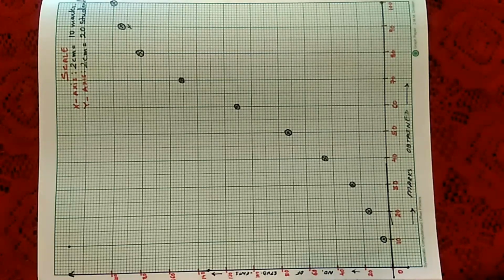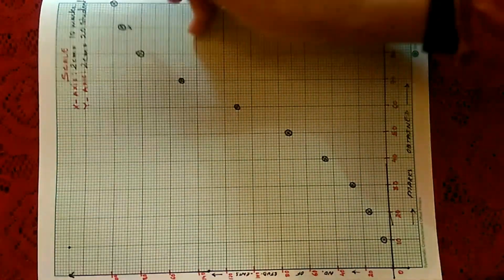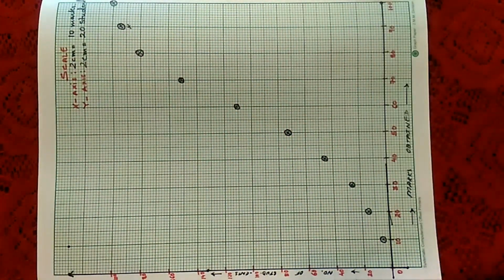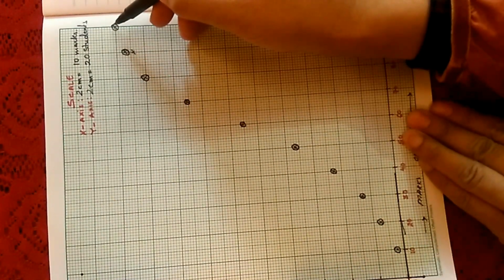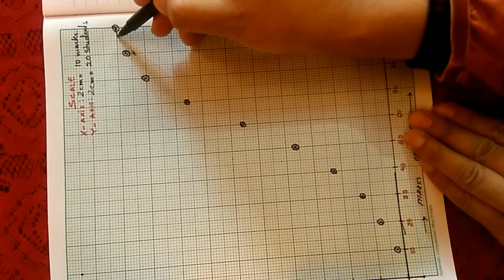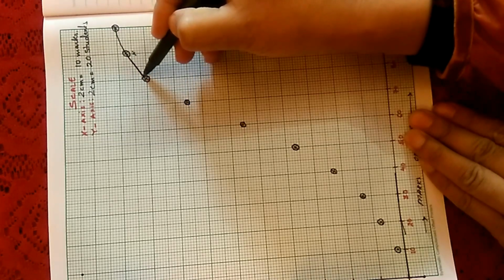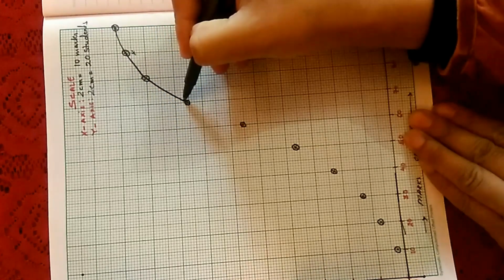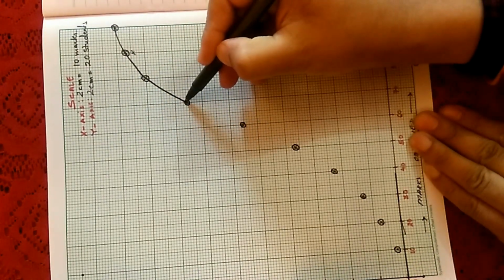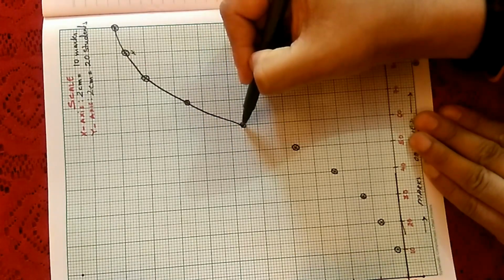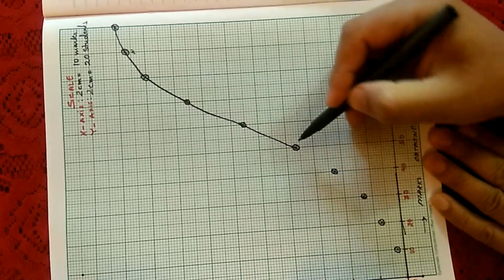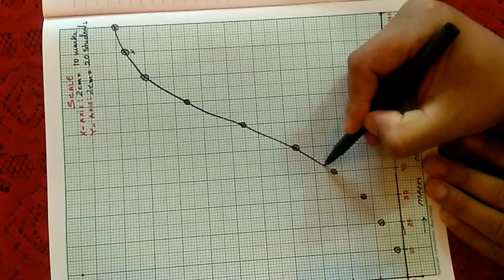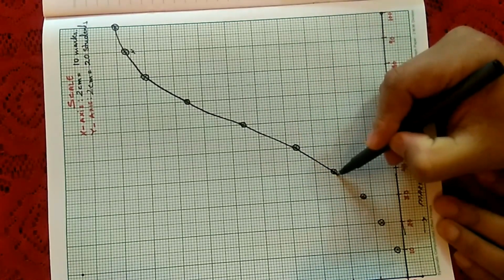Now we need to draw a freehand smooth curve to join the last point with the origin. So see how I am drawing this one. We start from here, then try to pass through all the points without much deviation from the path. We try and draw a smooth curve.